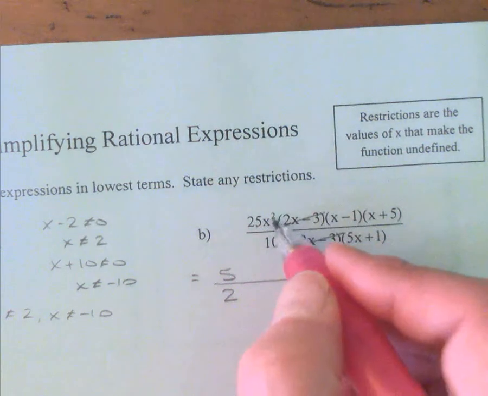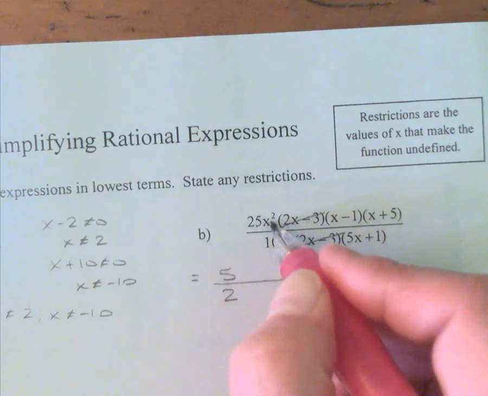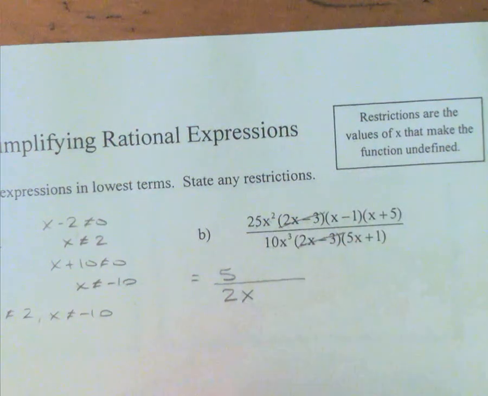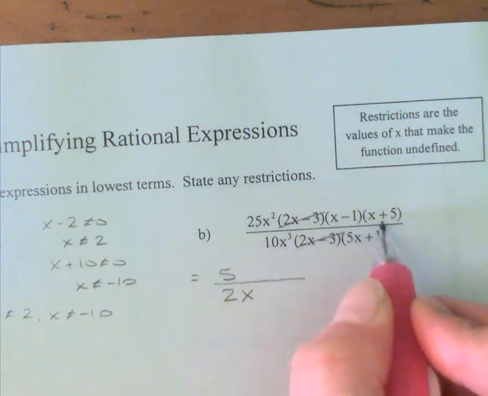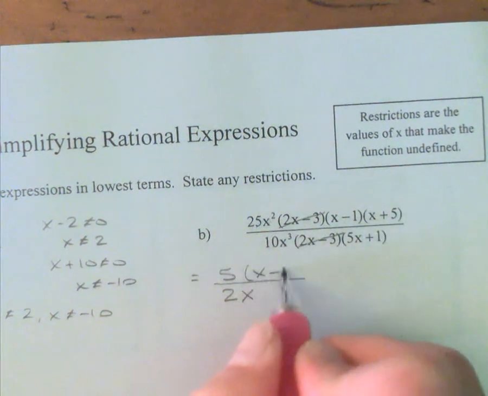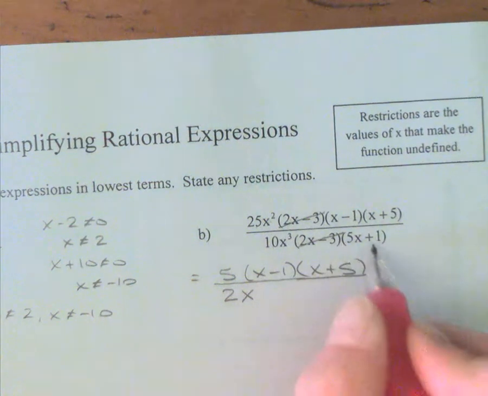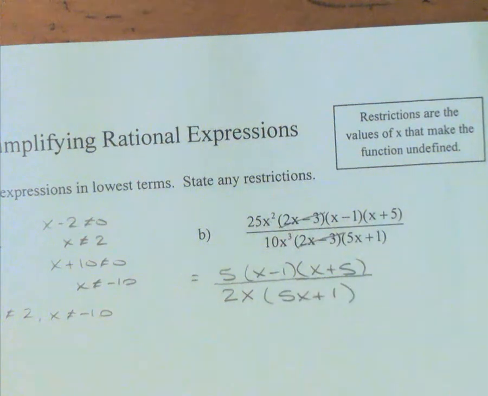If I look here, I have x squared and I have x cubed. They can both be divided by x squared. This one simplifies and cancels out completely, and this leaves me with 1x. On the top, I'm left with x minus 1 and x plus 5. And on the bottom, I'm also left with 5x plus 1.